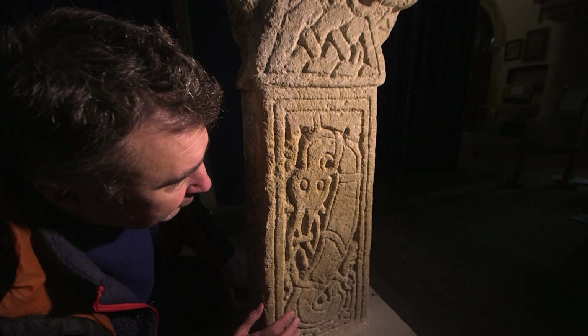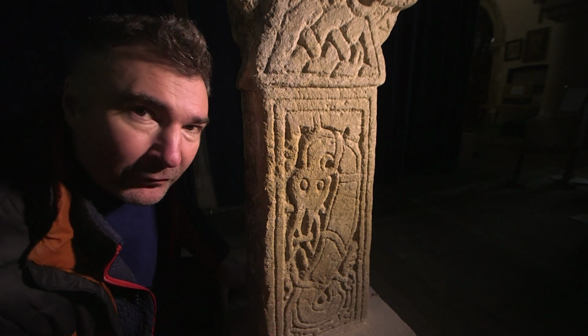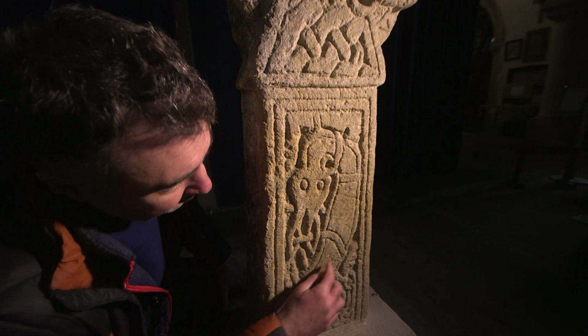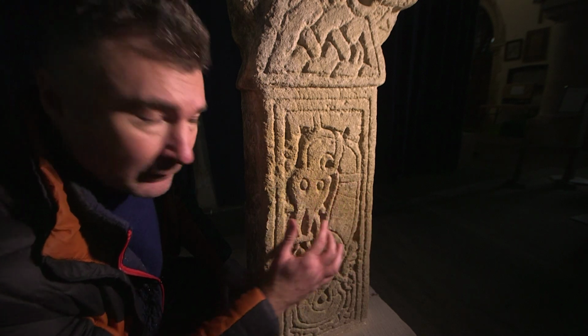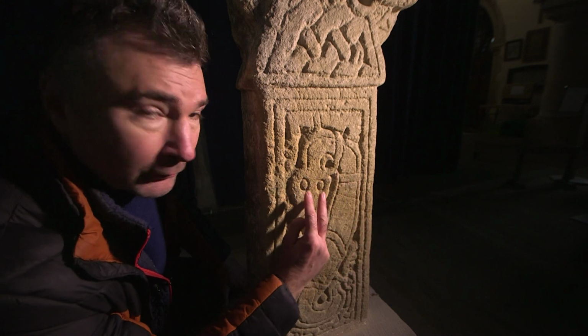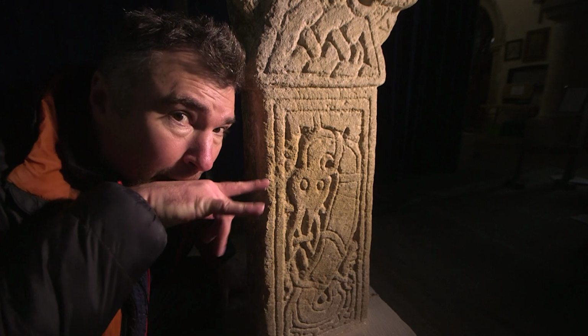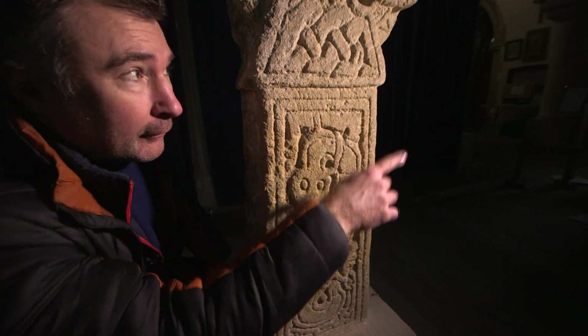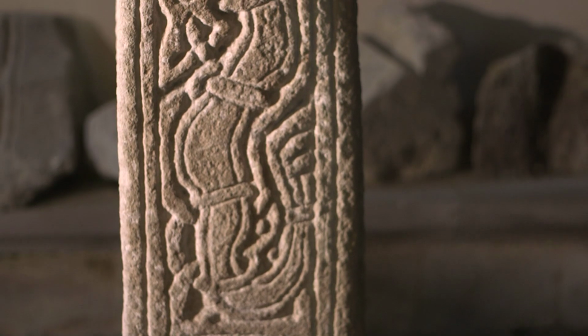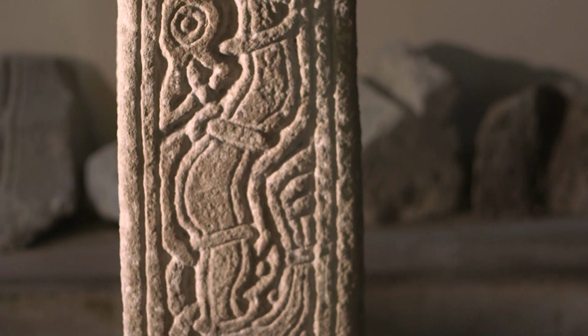On the reverse of cross B, we've got this Jelling Style serpent, S-shaped and in profile, but its head is actually facing forward. You can see it's got two eyes here, and its jaws are kind of coming out like this possibly, whereas on cross A we've only got one eye, and the jaws are maybe sideways on.